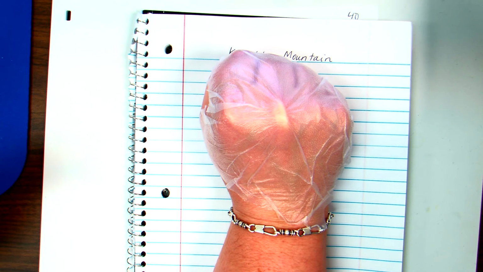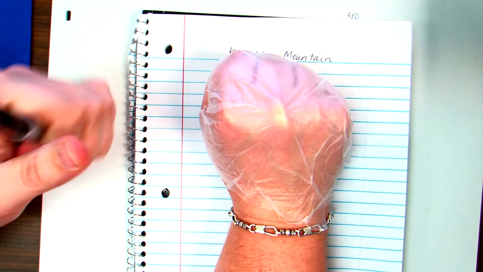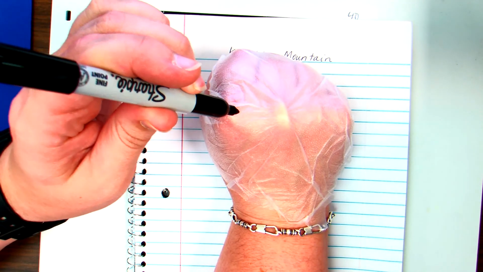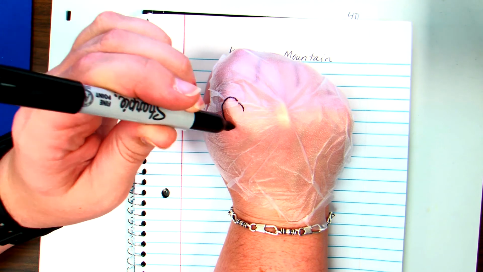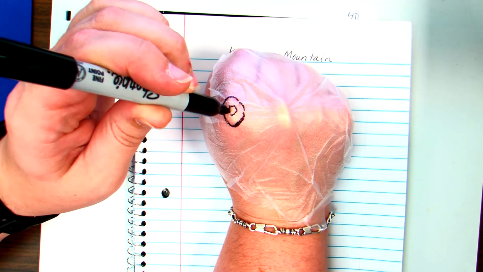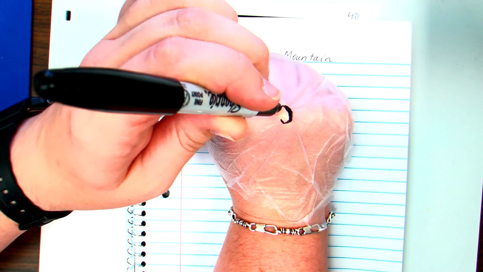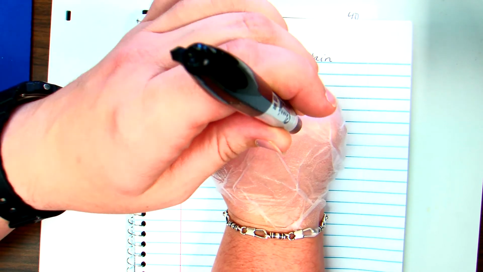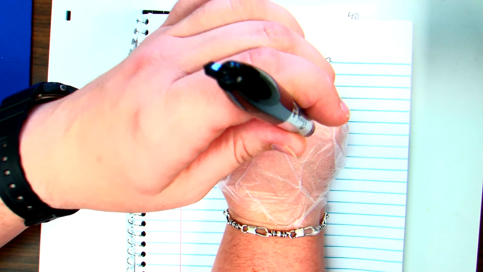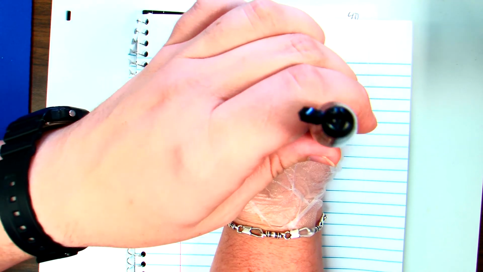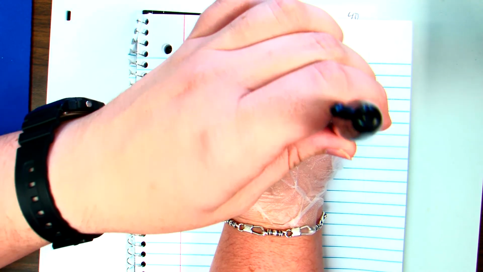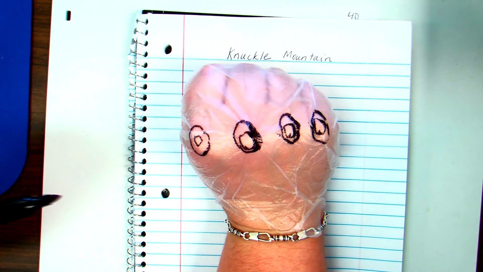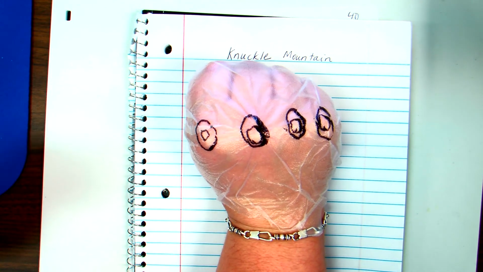And you're going to trace this mountain, aka your fist, right? And you know that a peak are multiple circles, right? So truly outline your fist. You guys are going to do a lot better than I am, because I am pretending I'm two people right now. But you guys will have a partner, okay? So there's your peaks, right?